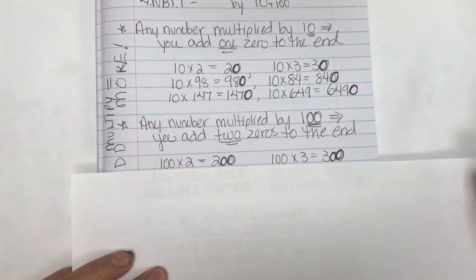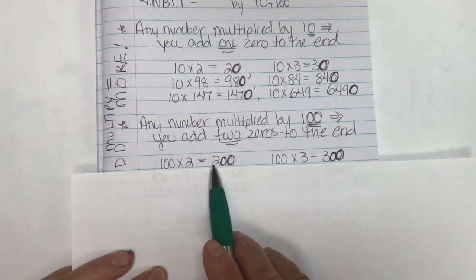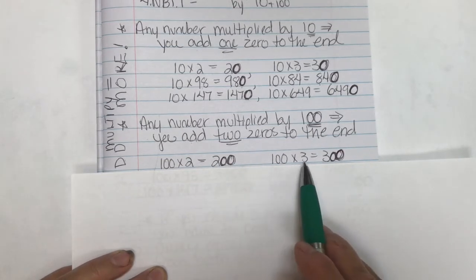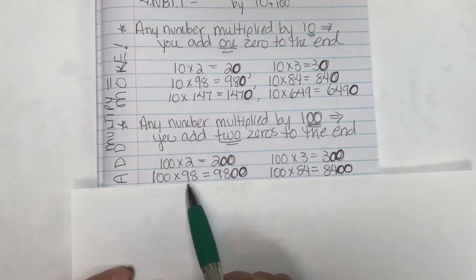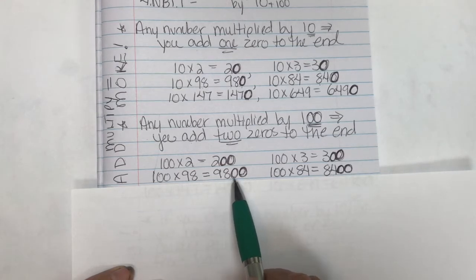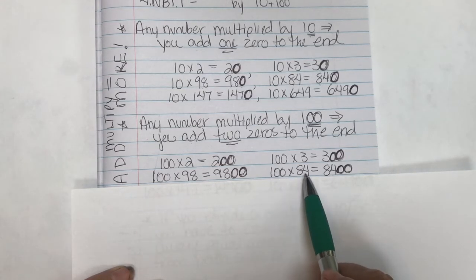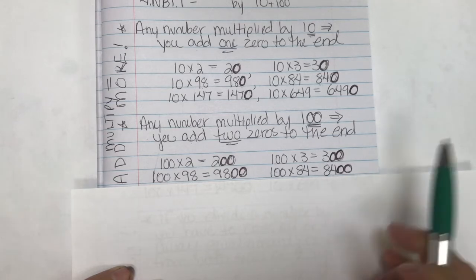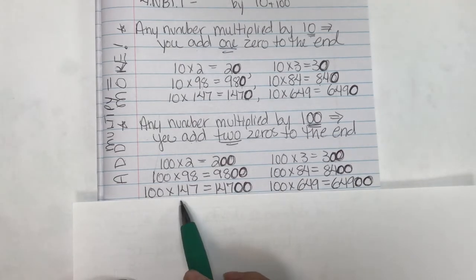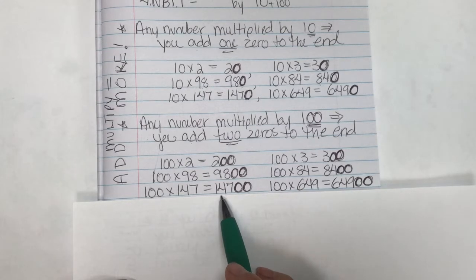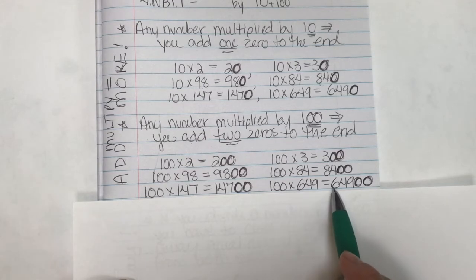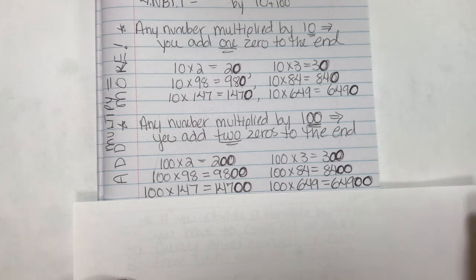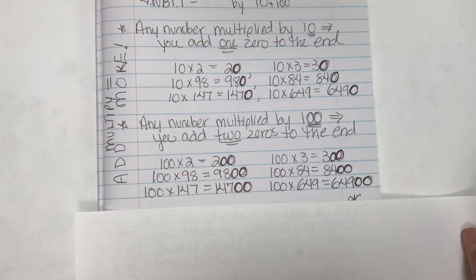So here we go. 100 times 2, you copy the 2, you add the two zeros. 100 times 3, copy the 3, add the two zeros. 100 times 98, 100 times 84, 100 times 147, 100 times 649, each time copy the number and add the two zeros. Okay, so it's as easy as that. So with multiplying, like I said, we are adding or making a number larger.